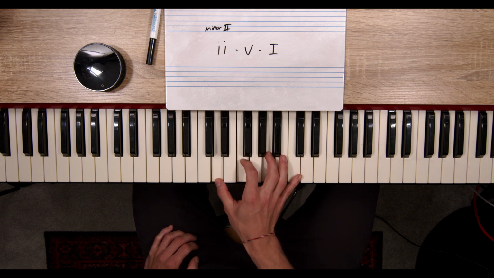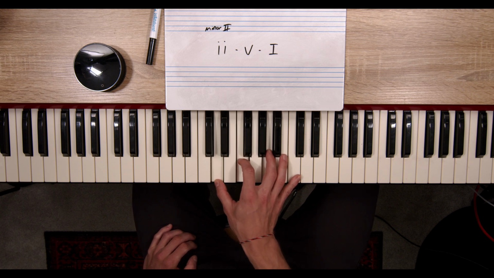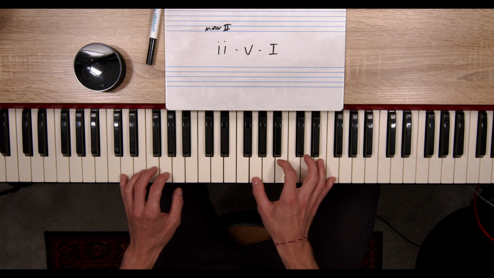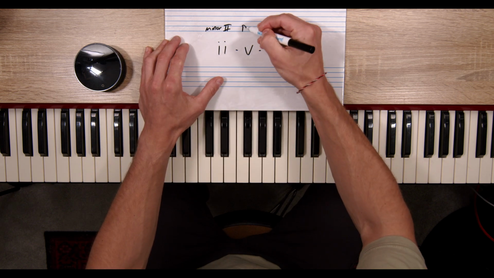This third is actually the flattened third of D. That'd be D major. Play them side by side, you can hear it, can't you? Just this third. So it's the minor 2 moving to what we call the dominant for the 5.